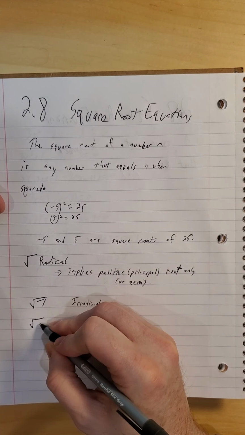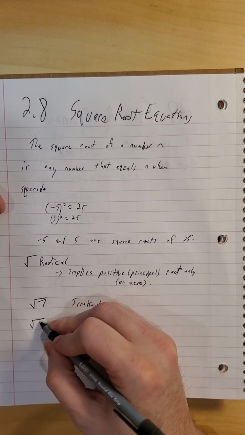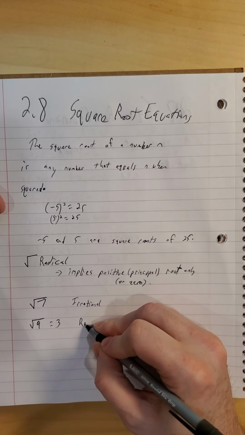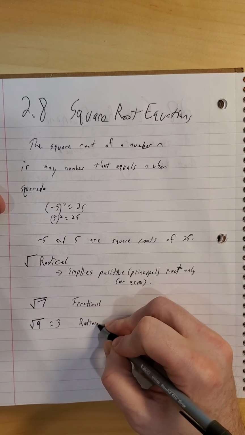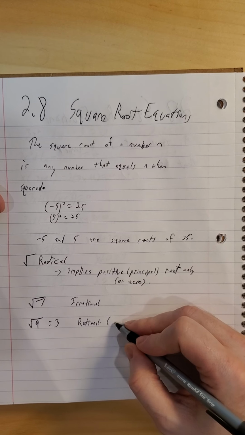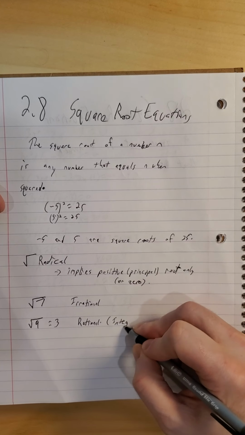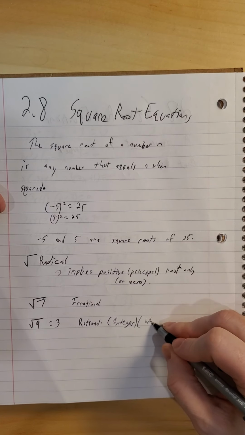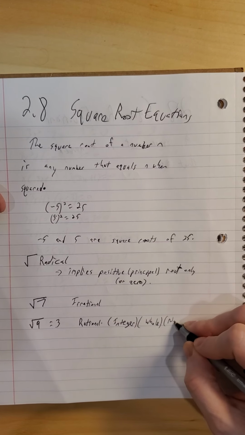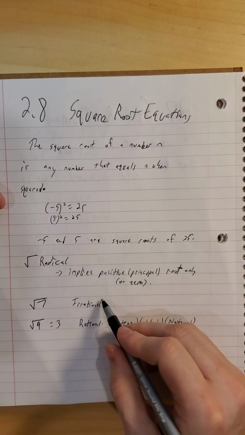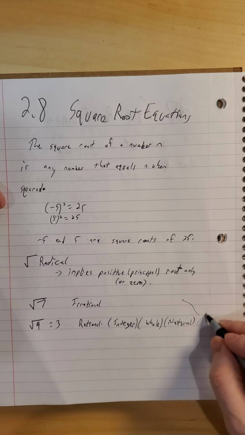For the square root of, let's say, 9, we'll simplify down to 3, so that is in the rationals. Also happens to be an integer, a whole number and a natural number. Yes, a lot of hats on that one. And both of these, of course, are also in the set of reals.